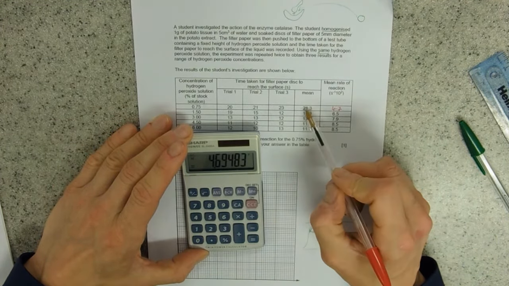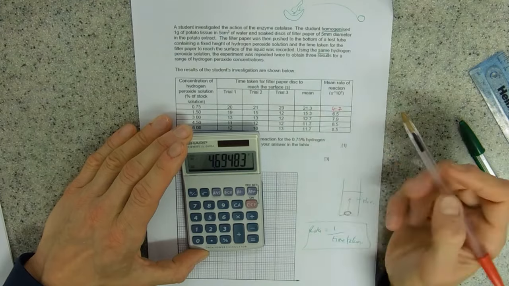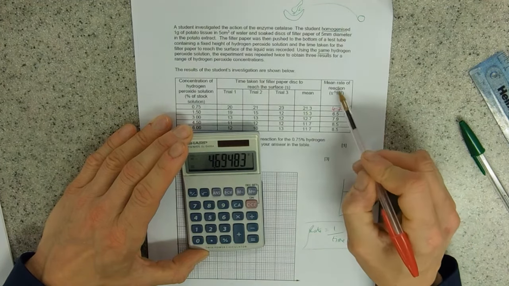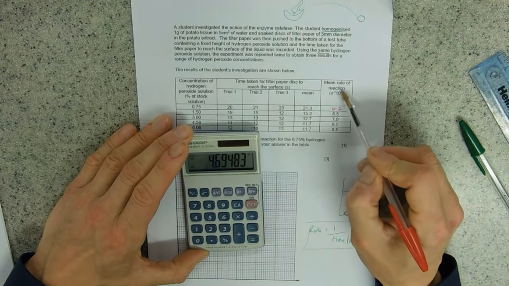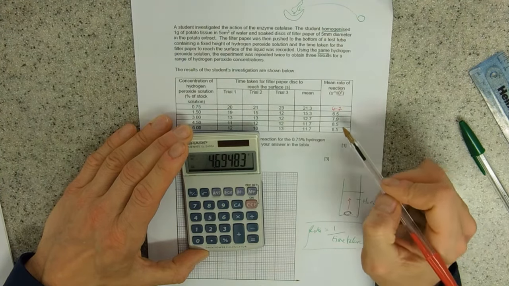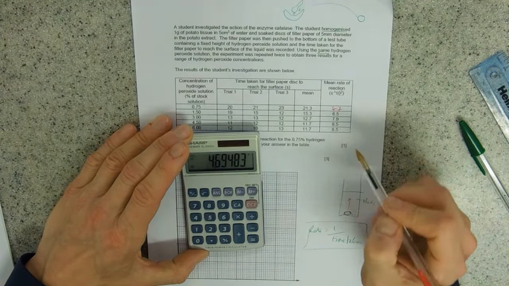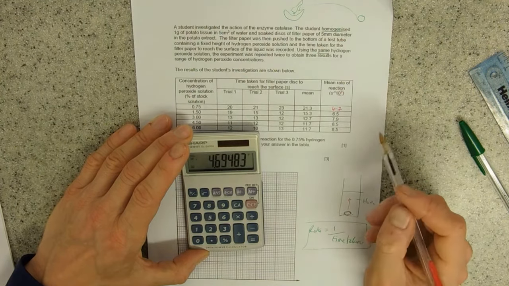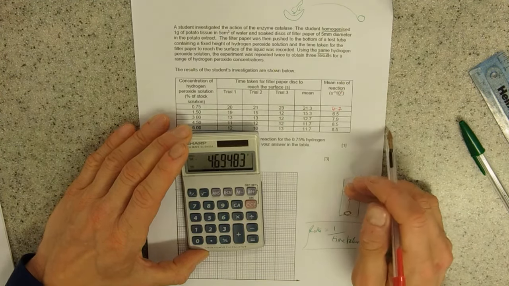So 3 things to do in that calculation. The rate is the 1 over the time taken. Then we are timesing it by 100 to account for what they've done to make the numbers look nice. And we've used the same level of precision as given by the numbers already in the table.